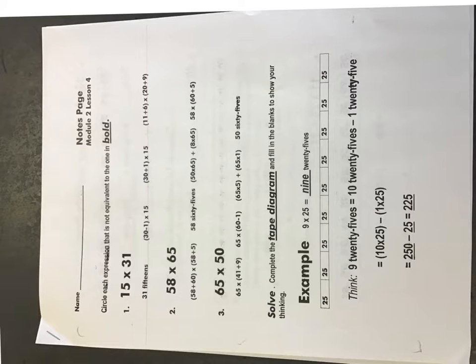Good morning, this is Mr. Pierce. This is Lesson 4 of Module 2. In this lesson, the kids are converting numerical expressions into unit form as a mental strategy. The directions for the first part simply say circle each expression that is not equivalent to the one in the bold. So when we see 15 times 31, we can say that is the same as 15 31s or 31 15s. So the first one clearly says 31 15s, so that is equivalent.